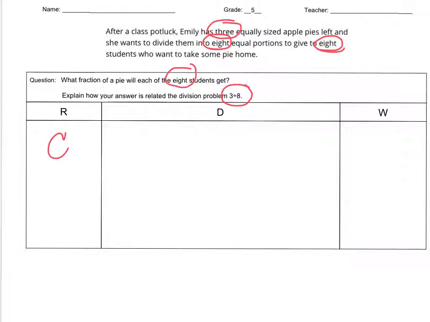Now with your partner, let's continue with the U and the B. Remember, underline the question that's being asked and then box any math action words that you think can help you solve the problem.